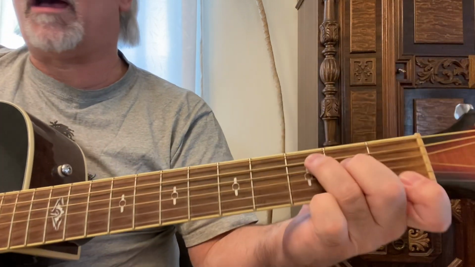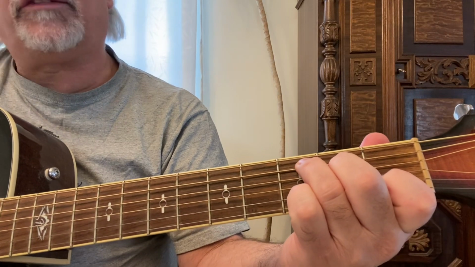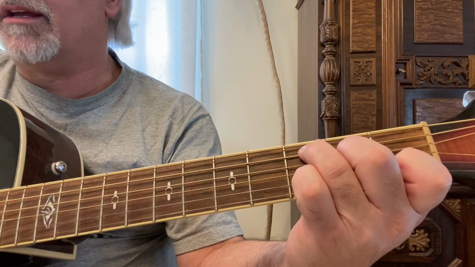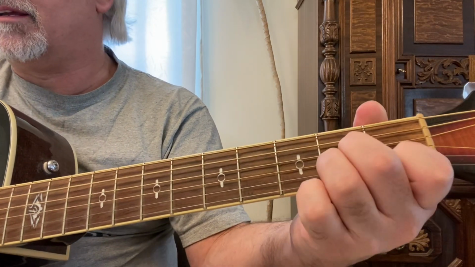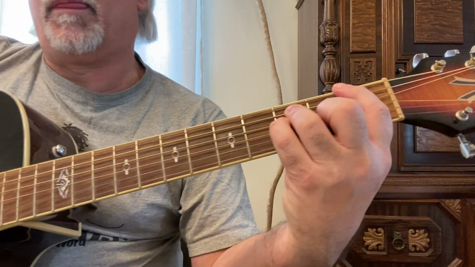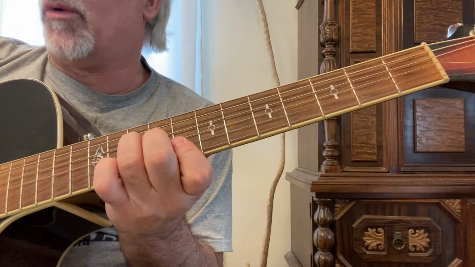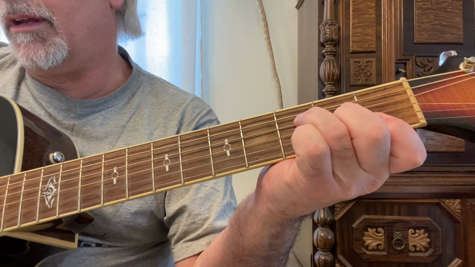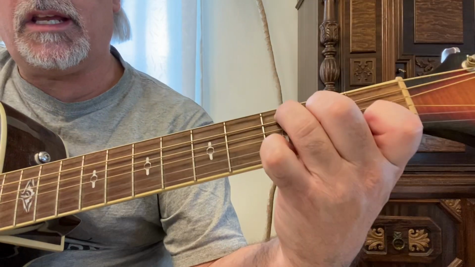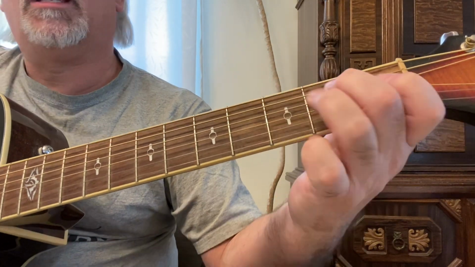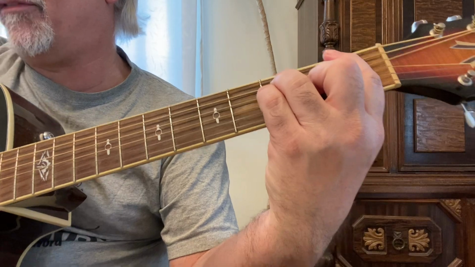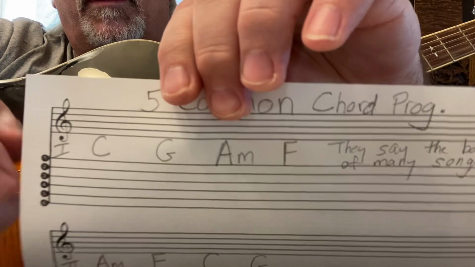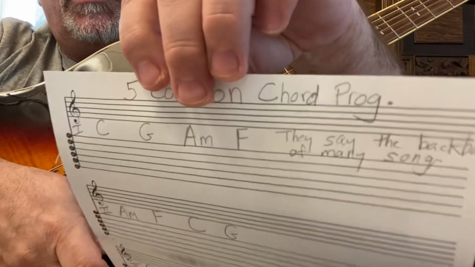So you notice that all 5 of these common chord progressions are using just 4 chords. You can play them anywhere. If you notice, in this particular progression with the C, the G, A minor, and F. So if you didn't quite catch that, here's the first one. C, G, A minor, F.